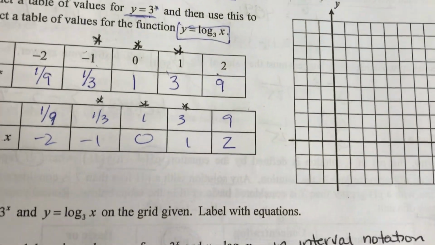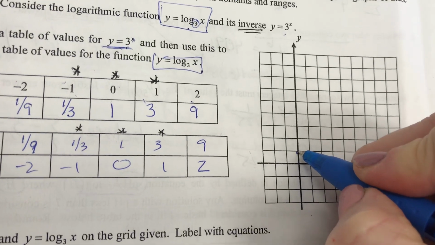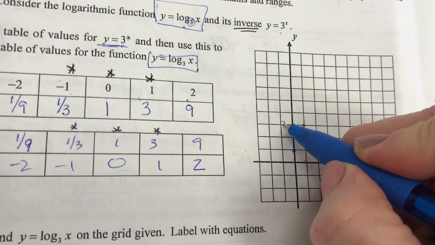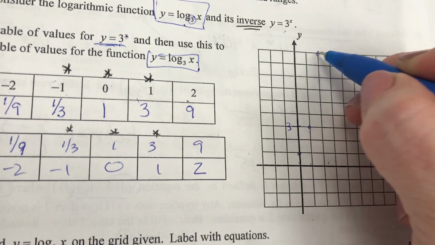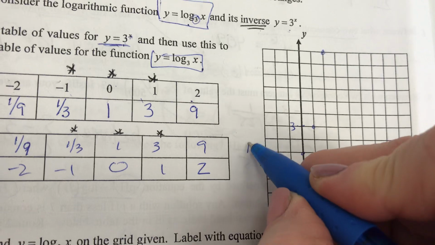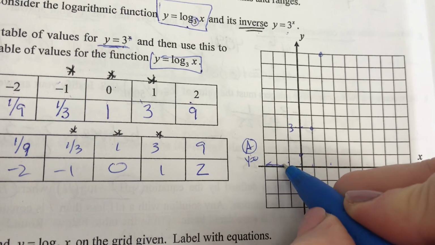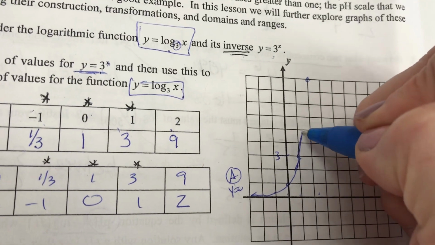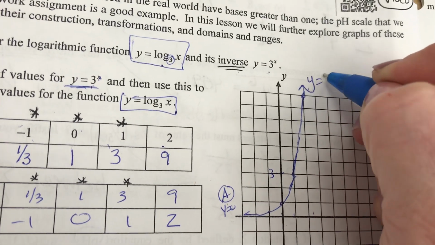Okay, so it says to graph both, so we know graphing 3 to the x is 0, 1, 1, 3, and mark the 3, 2, 9. And then it goes to 1/3, 1/9, and it gets closer and closer to the asymptote, which is y equals 0. So here we have it. Of course, you should be graphing in pencil and label y equals 3 to the x.